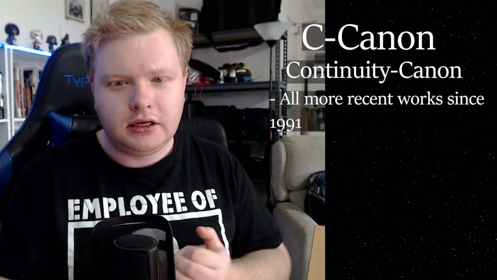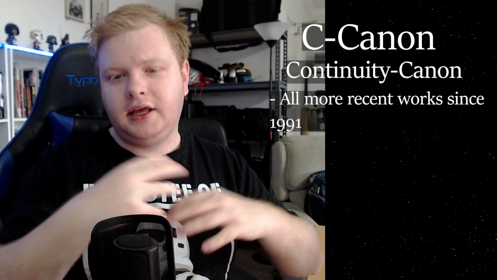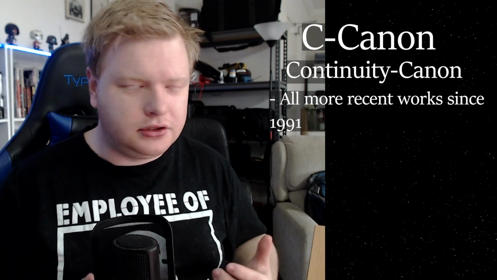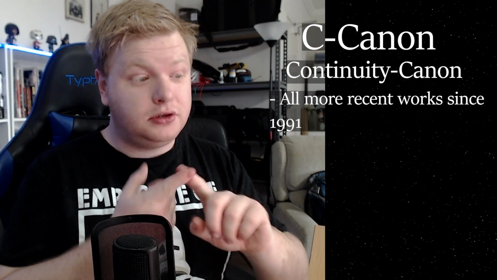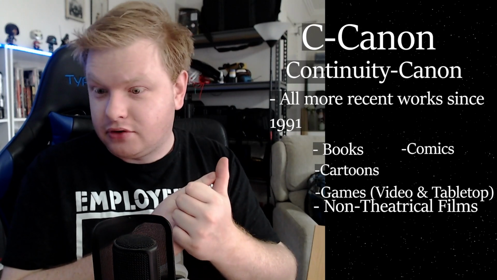And next is the biggest one as far as how much is in it. C-Canon is called continuity canon. This consists of all recent works basically since 1991, when Heir to the Empire came out, that would begin to actually start to pay a bit more attention to continuity in the Star Wars universe. This includes books, games, comics, cartoons, non-theatrical films. So those would be the Holiday Special and the two Ewoks movies, Caravan of Courage and Battle for Endor.